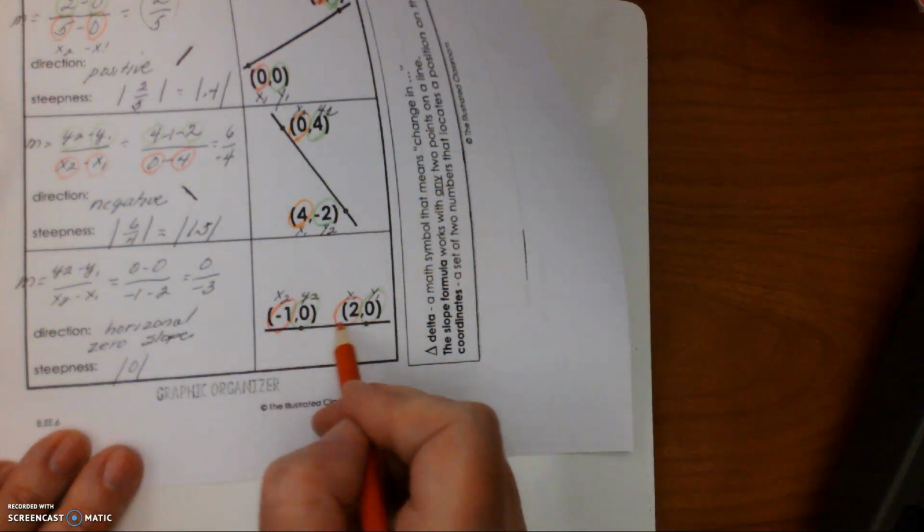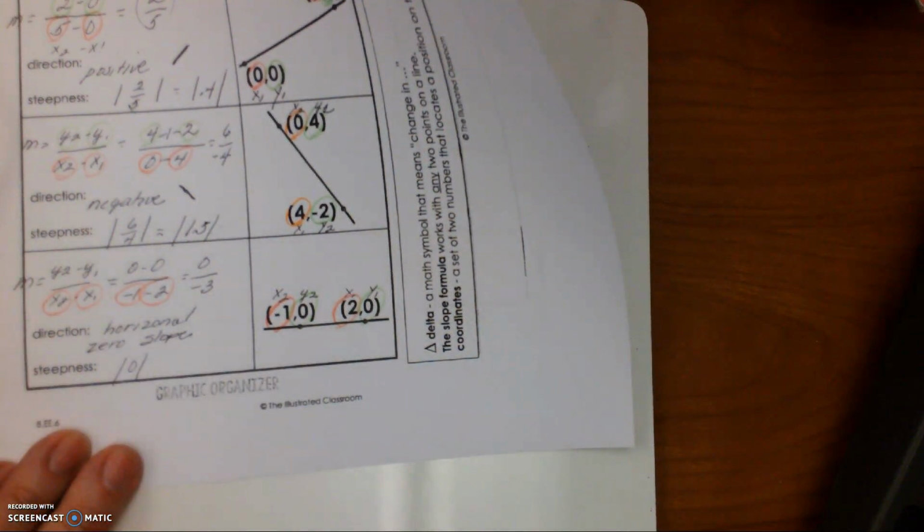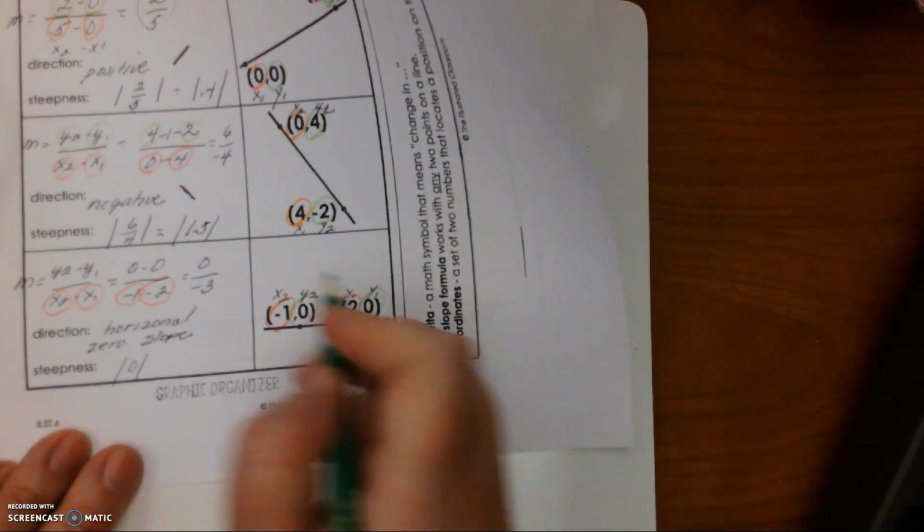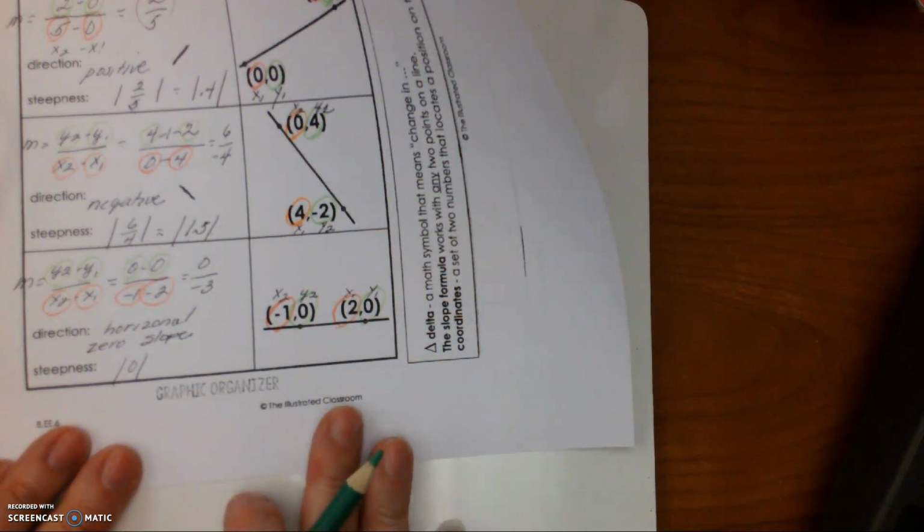So again, the 2 and the negative 1 are the x values, and the 0 and the 0 are the y values, okay?